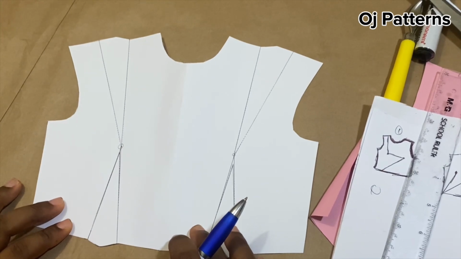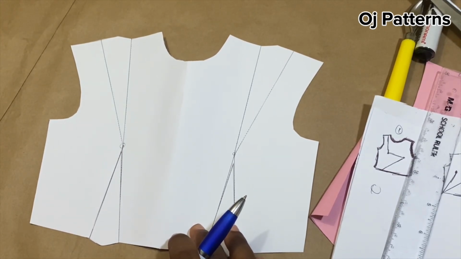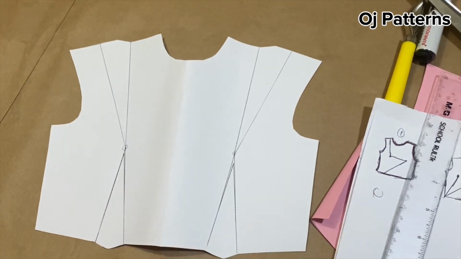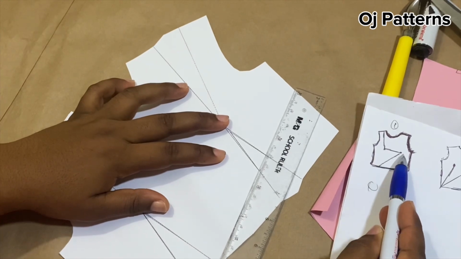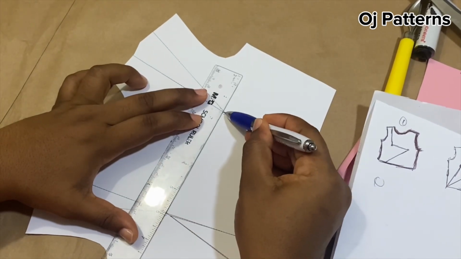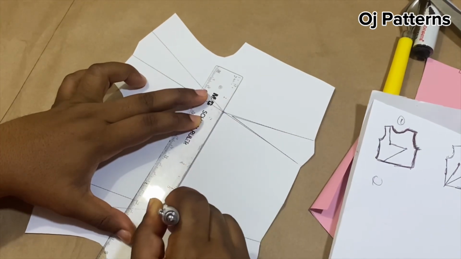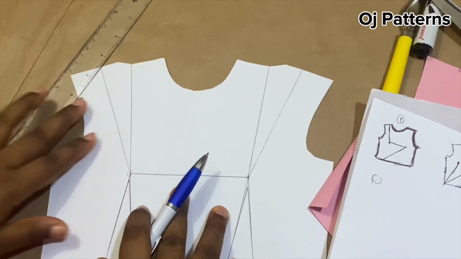Okay. So what we want to do is connect your bust point to bust point with a straight line. Because of the design, don't forget your style line goes this way. There's a seam there. So connect bust point to bust point like this, using a ruler. So that's the first mark.